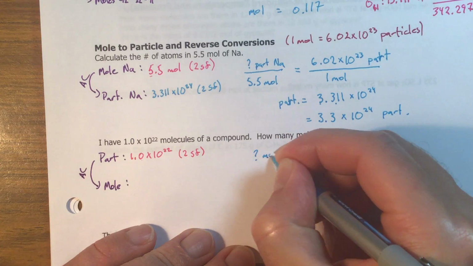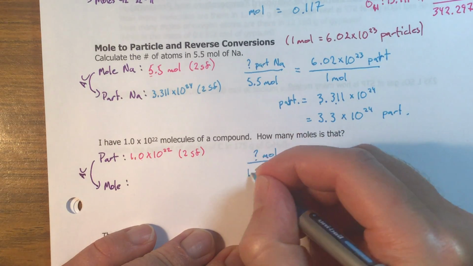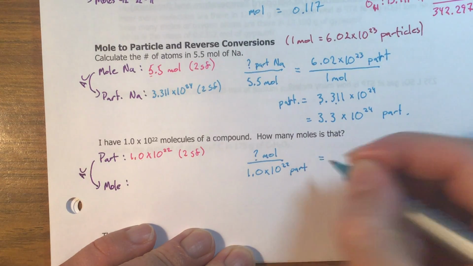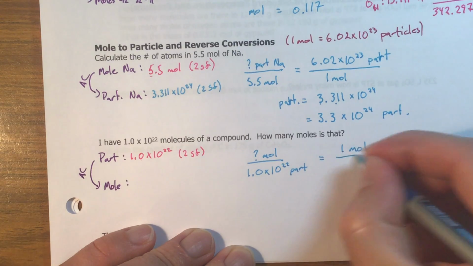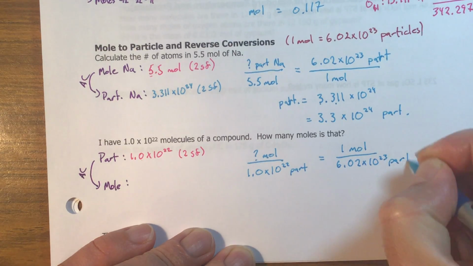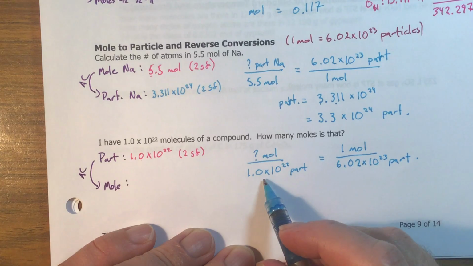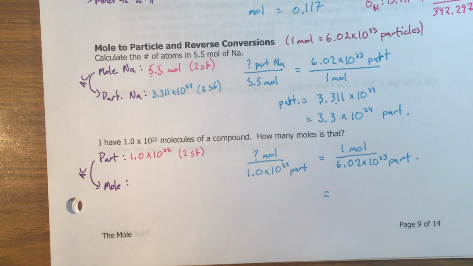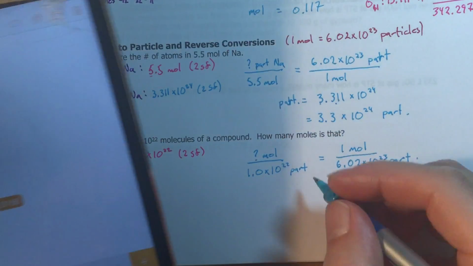Now I set up my thing. How many moles are in 1.0 times 10 to the 22 particles if 1 mole has 6.02 times 10 to the 23 particles? So I'm going to do this: 1.0 times 10 to the 22 times 1 divided by that. And when I do that, I get 0.0166.